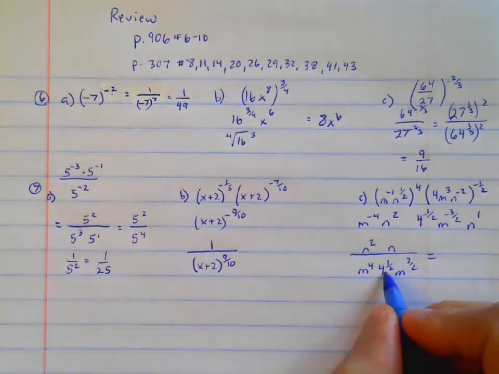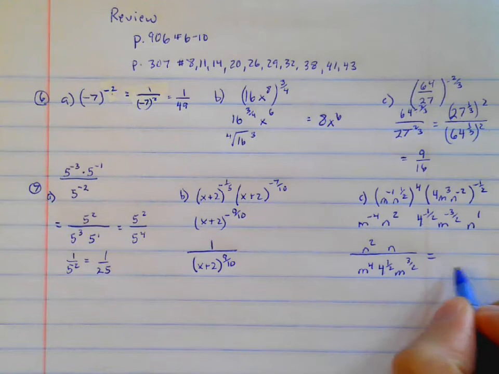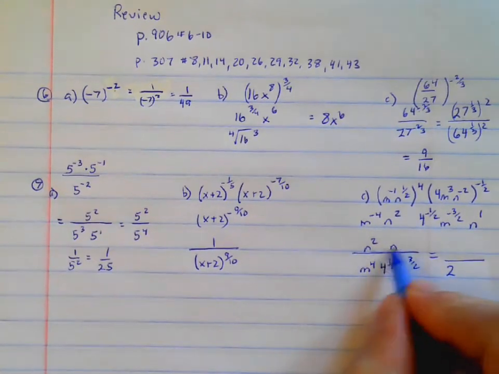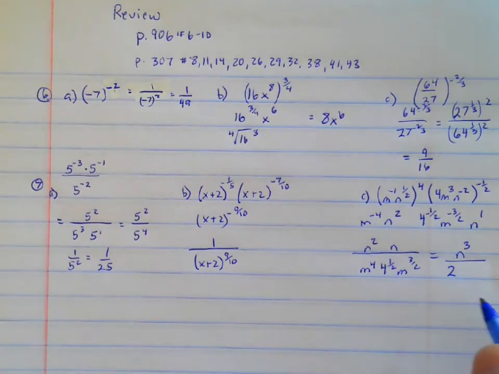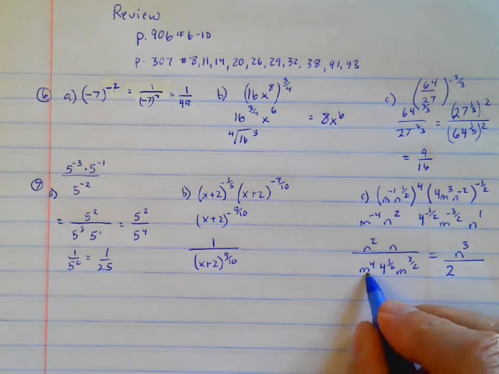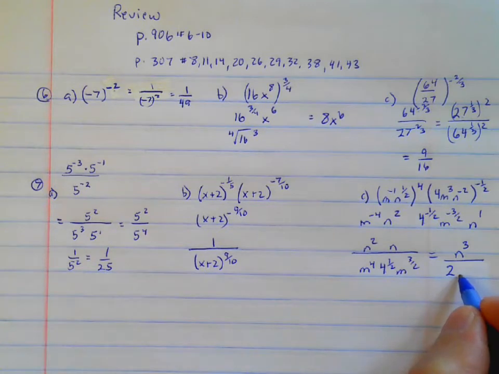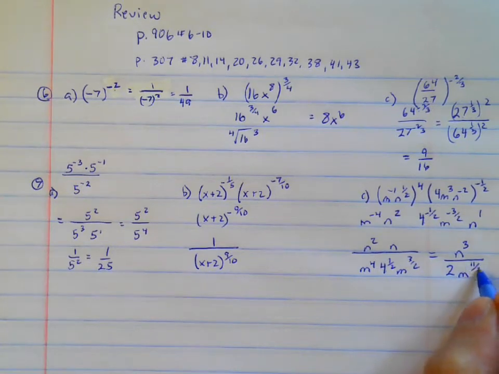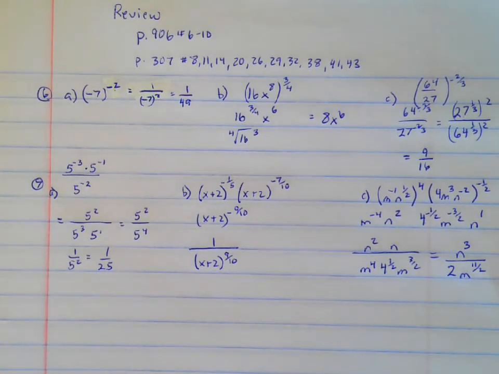Combining them, okay, this would be the square root of 4 is 2. On the top I have n to the 3rd. And if I add my m's here, when I multiply I add. So 4 plus 1.5, which would be 11/2. Okay, that's number 7.